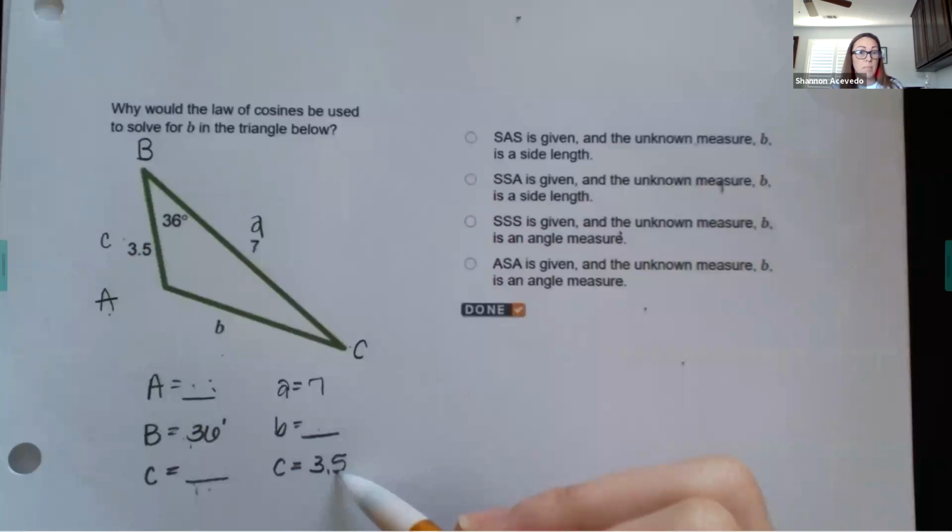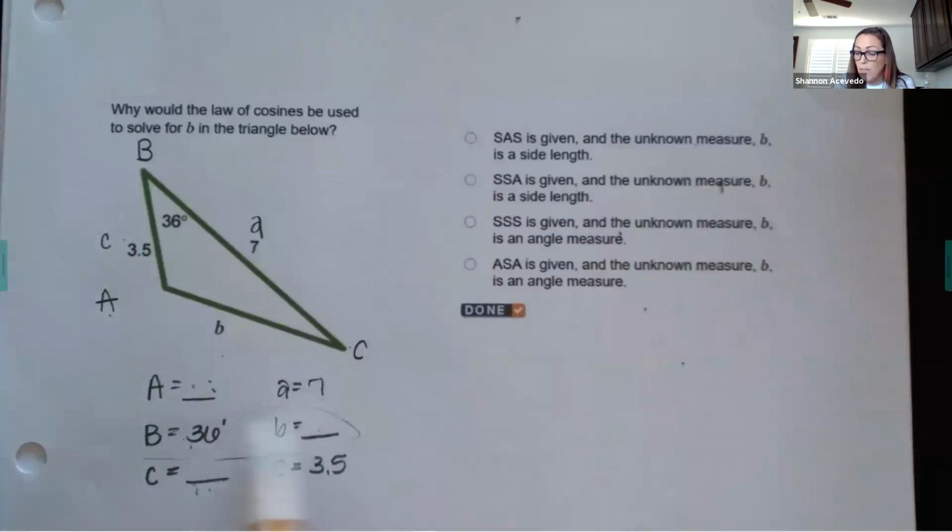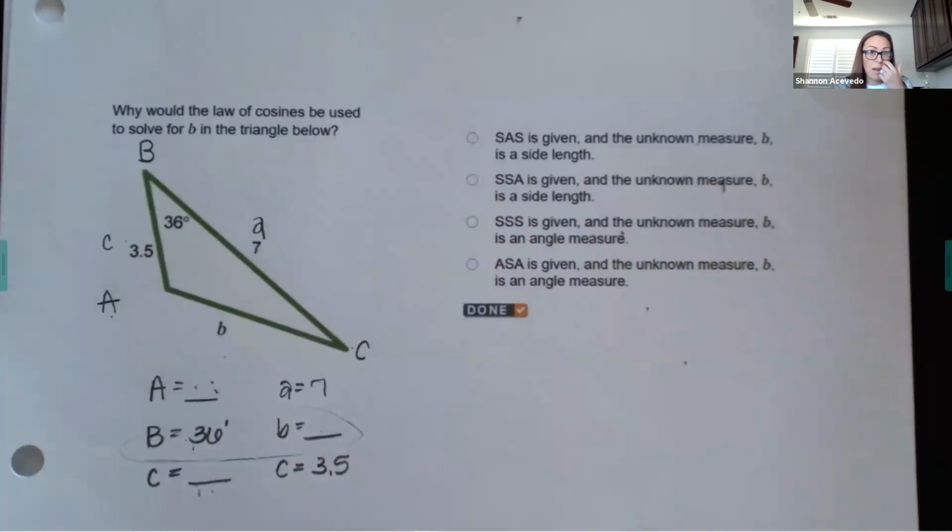Why? Because it's not a right triangle. That only works if you have a right triangle. This is not a right triangle. So I can't use the law of sines because I don't have a full set here. I would have to have a full set somewhere, and we don't have that. That's when I know I need to use my law of cosines.